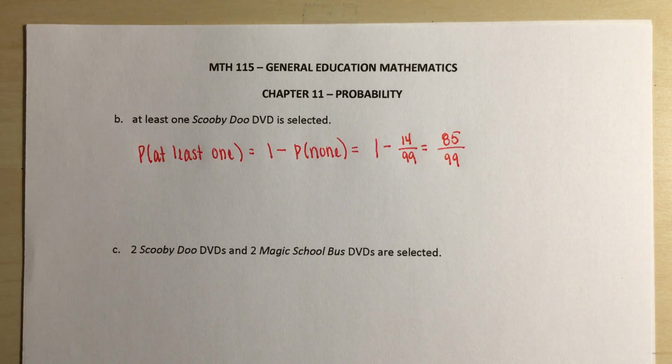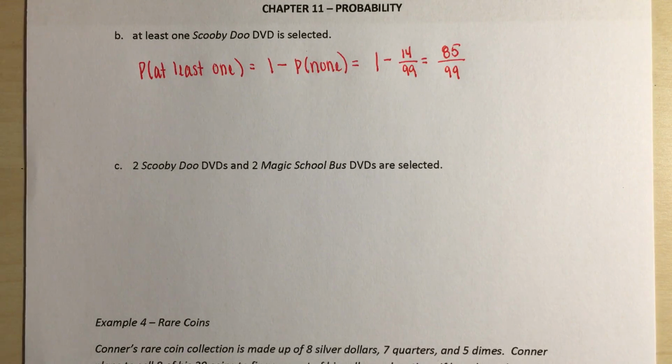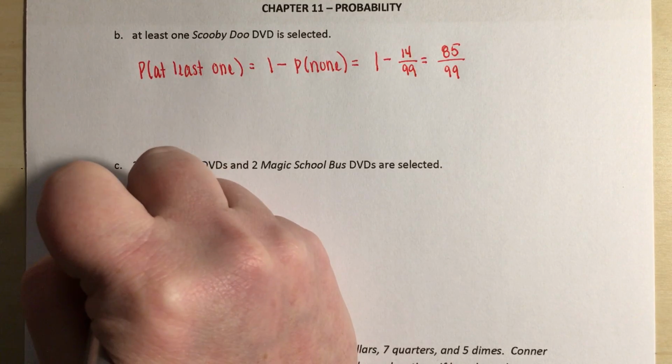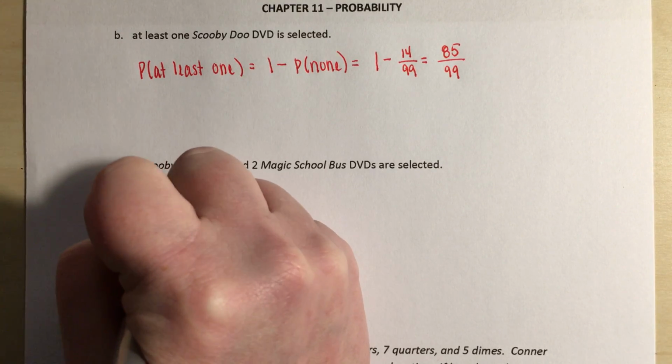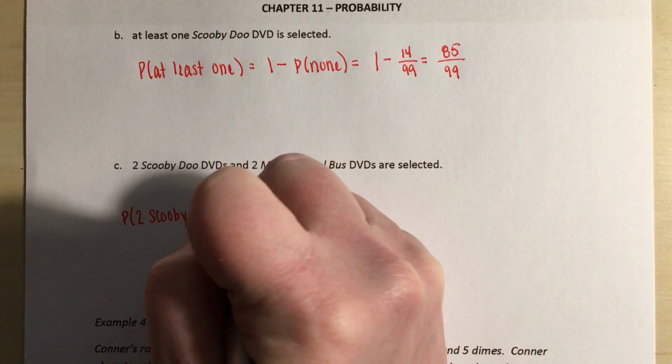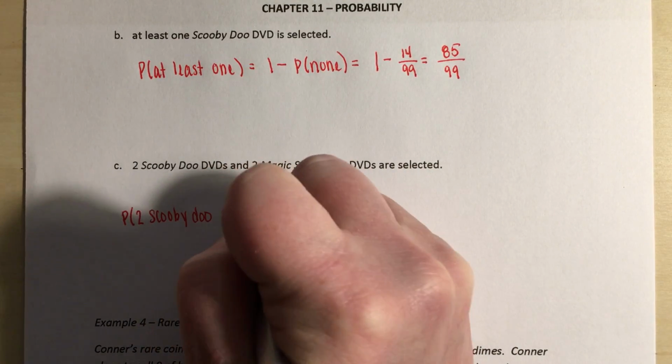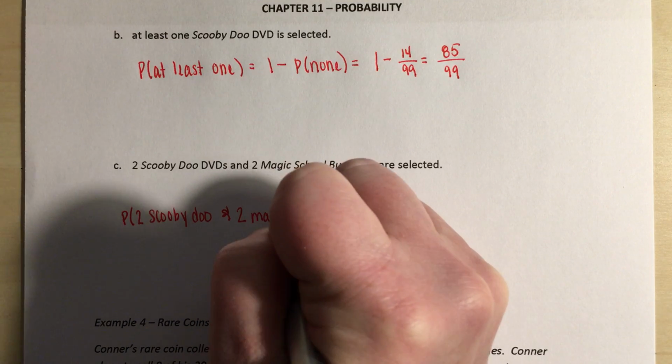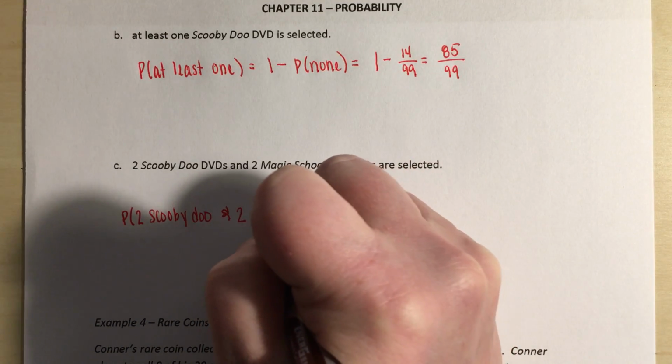All right, then for C, 2 Scooby-Doo DVDs and 2 Magic School Bus DVDs are selected. So 2 Scooby-Doo and 2 Magic School Bus.